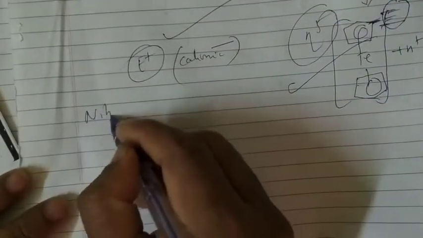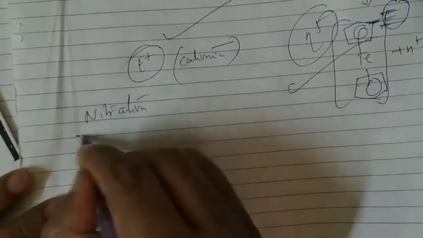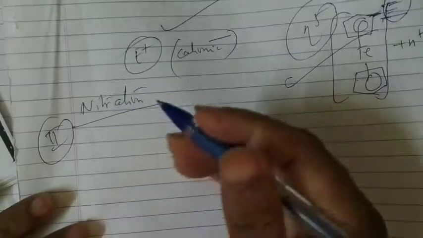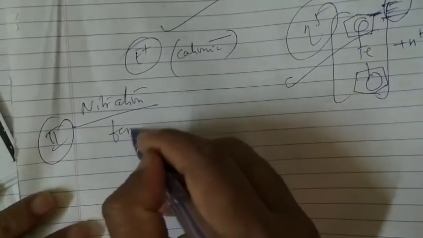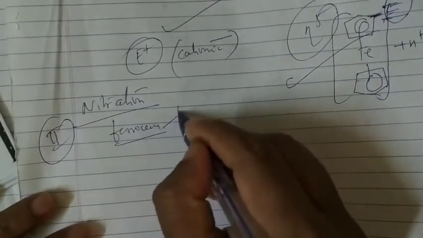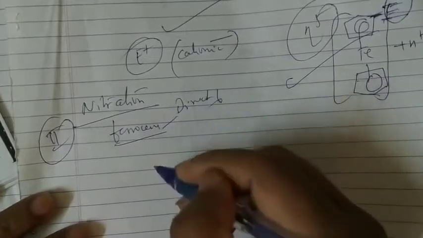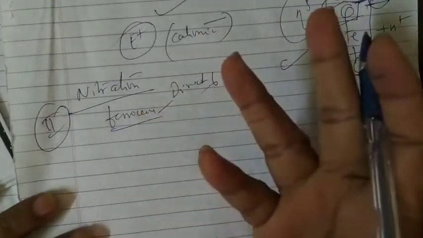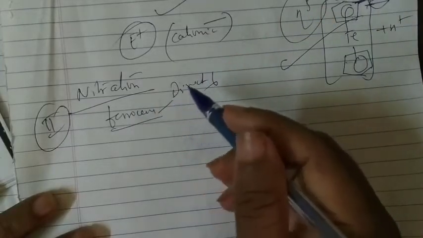Next one is nitration. You can go for the nitration reaction also, the second reaction. Direct nitration of ferrocene is not possible. If you take ferrocene and try direct nitration, it is not possible. So it has to be done indirectly. How can it be done indirectly?